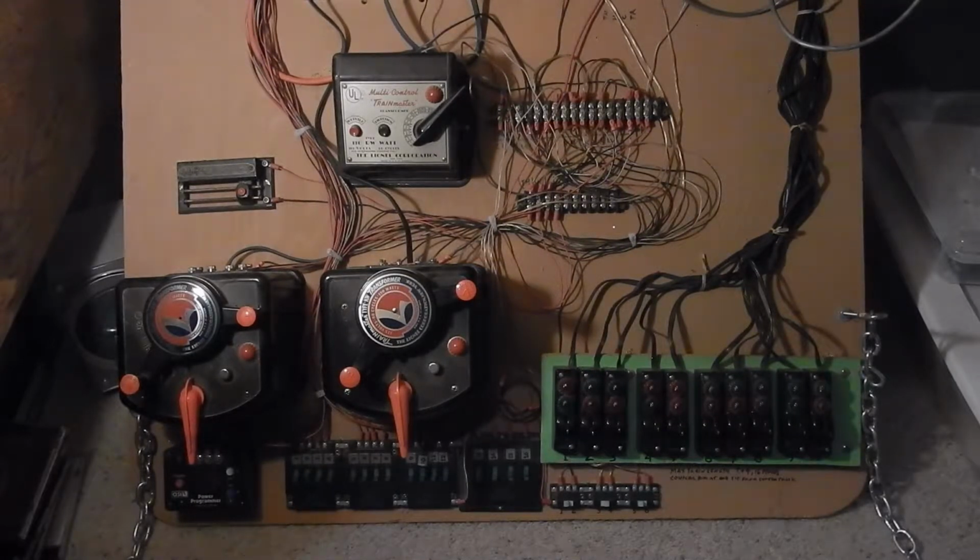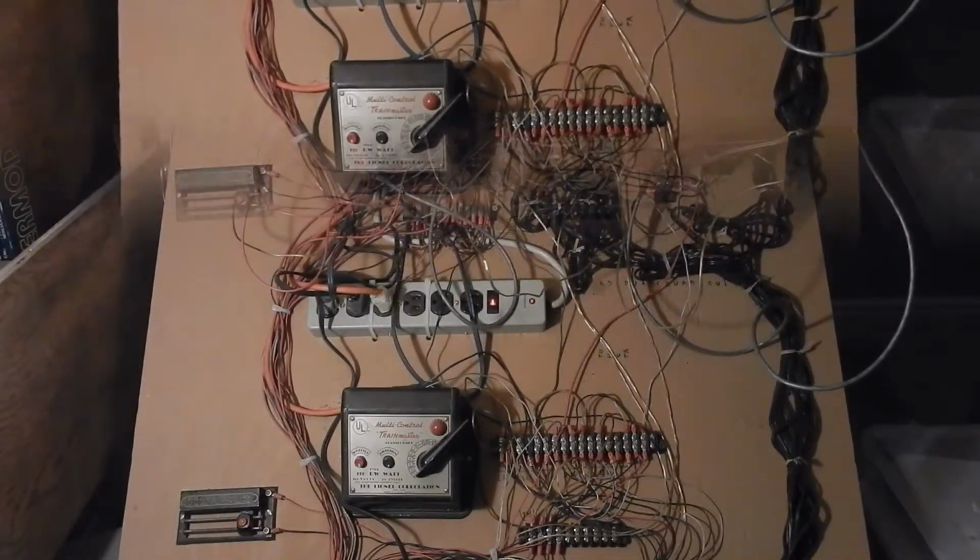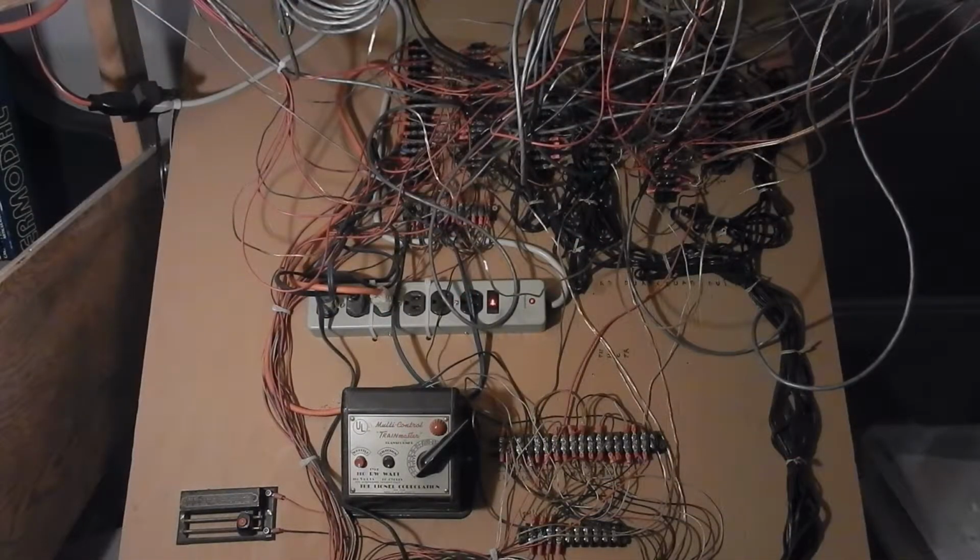So I'm going to focus the camera on the top part of the control panel. The top part of the control panel looks like a complete mess, basically, because it is. However, there is some order in the confusion. Everything from the layout goes there, including switch tracks, track block power, uncoupler tracks, and signals.